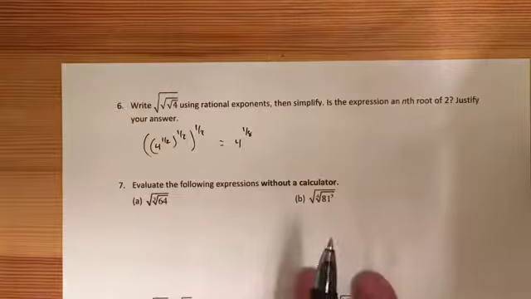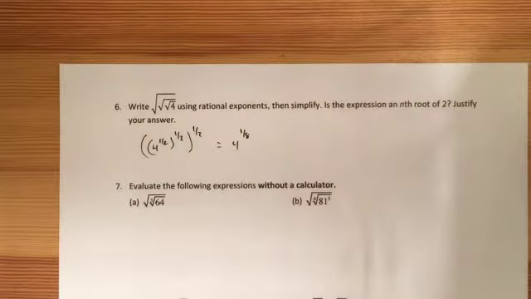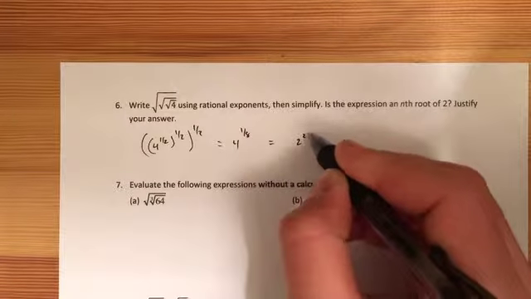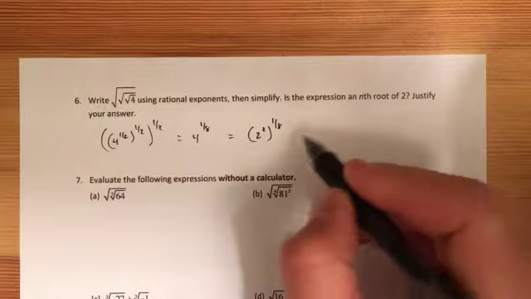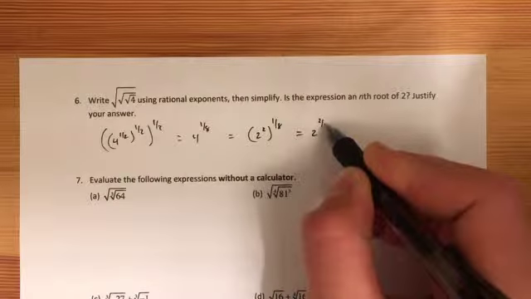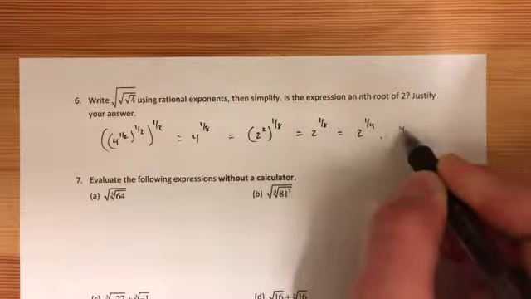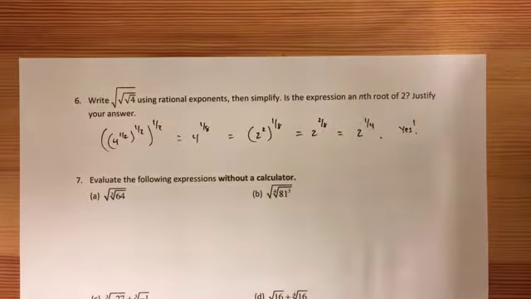It says, is the expression an nth root of 2? Well, 4 to the 1/8 is 2 squared to the 1/8. And that's 2 to the 2/8, which is 2 to the 1/4. So yes, and I've justified it mathematically. That's the fourth root of 2.